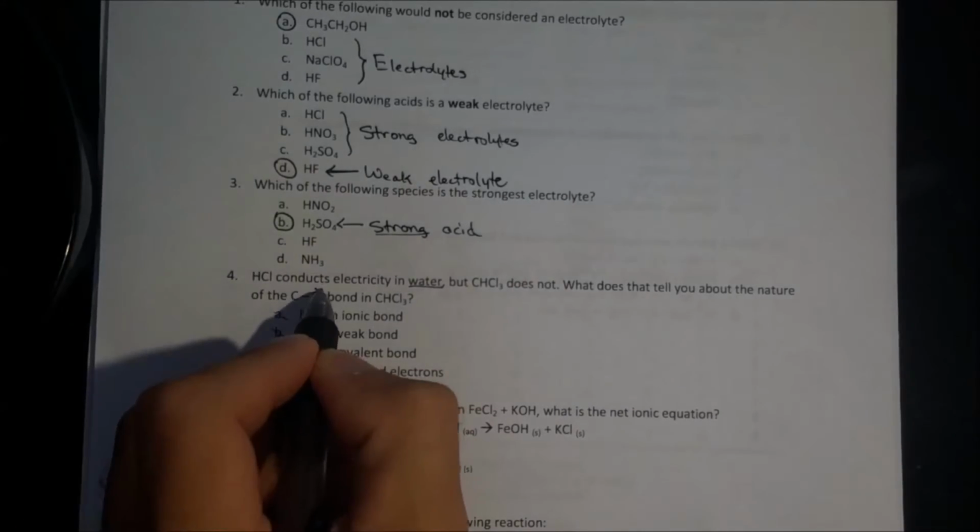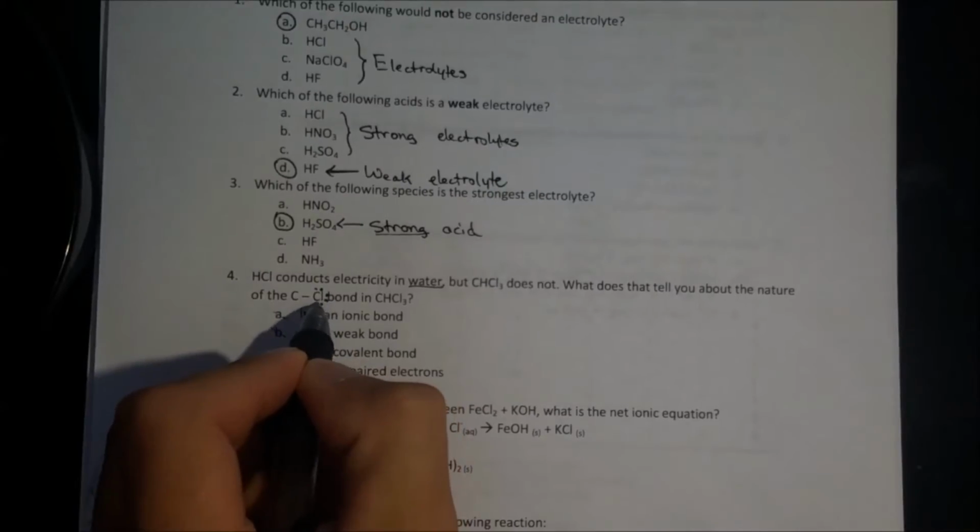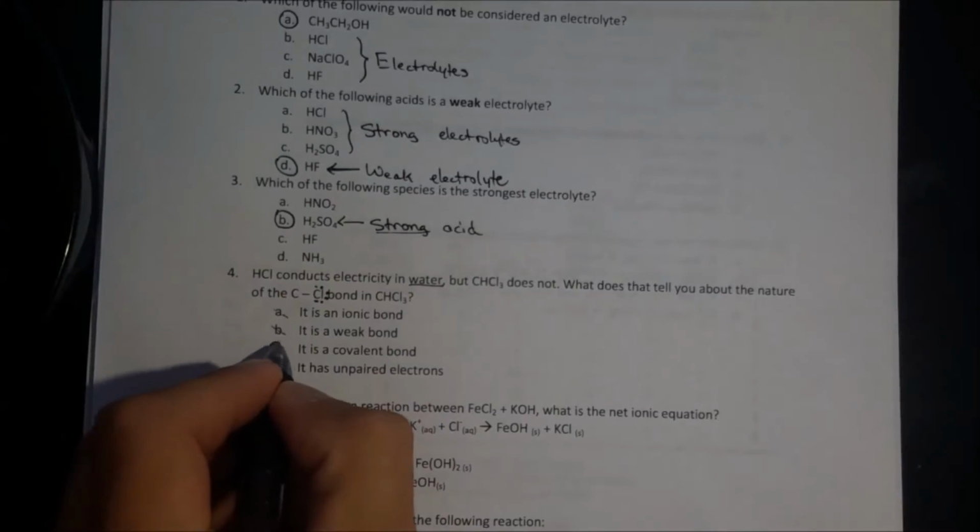You might have unpaired valence electrons around the chlorine, but that's not really relevant to conductivity in solution. So really the key point here is that this is a covalent bond. And just like with the ethanol or the sugar molecules, those covalent bonds do not tend to split apart when put in water into individual ions. Okay, so the right answer for number 4 is C.